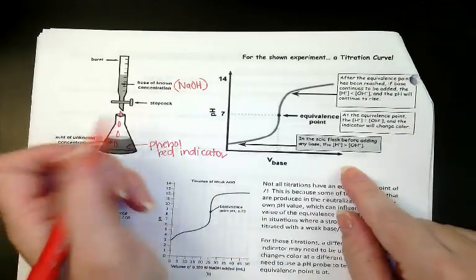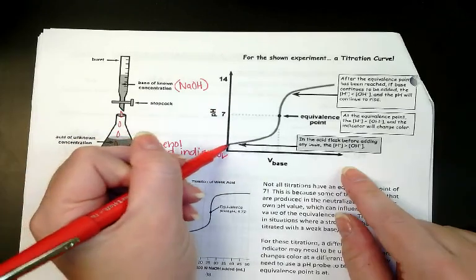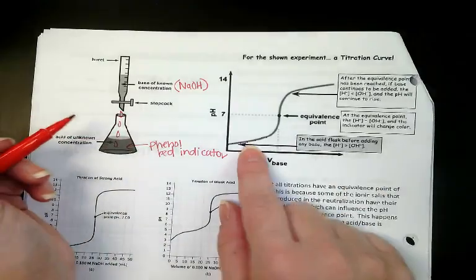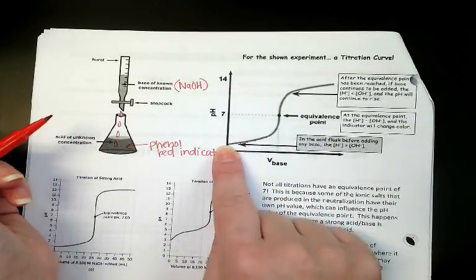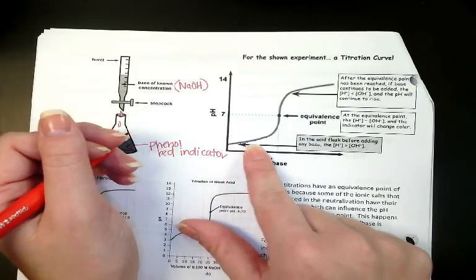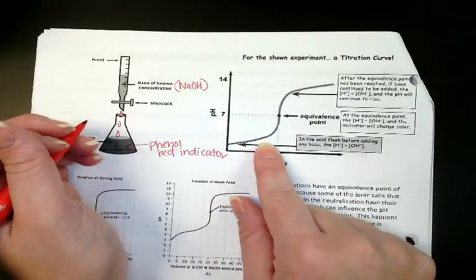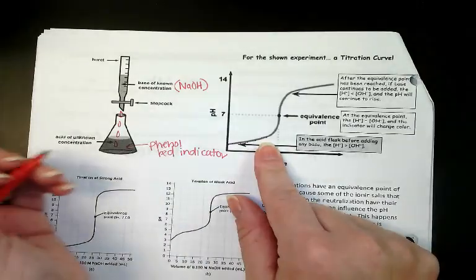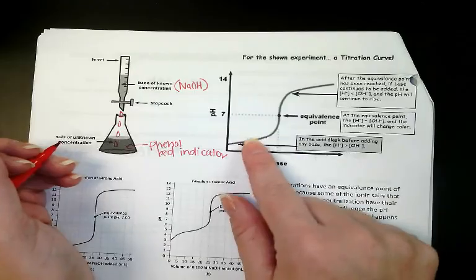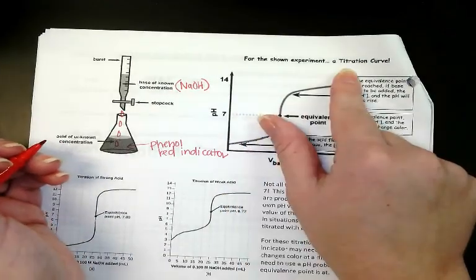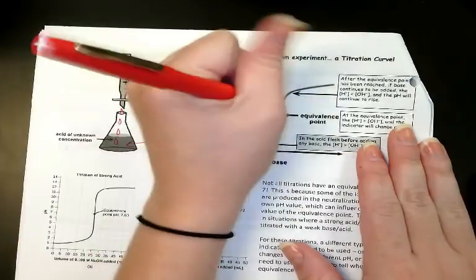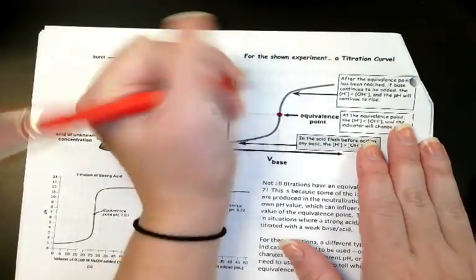This is why. What happens is you start dropping the base. The pH is going to start increasing slightly because we're starting off with a low pH, since it's an acid. As we keep dropping the base, the pH is going to slowly increase because we're starting to neutralize those hydrogen ions with hydroxide ions from the base. But there comes a point where it starts to increase very quickly. In between that very quick increase is the equivalence point.